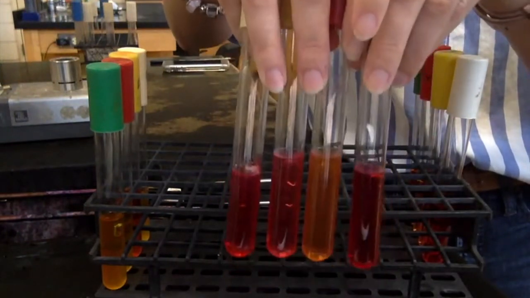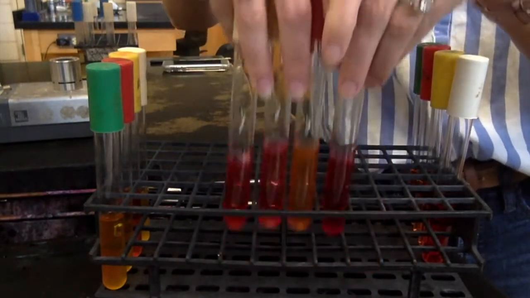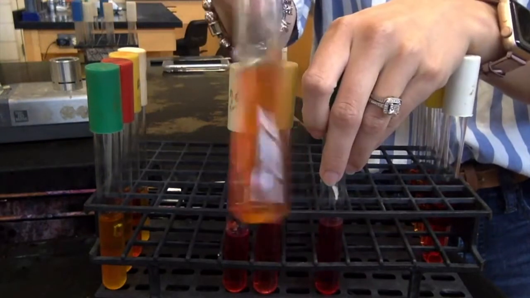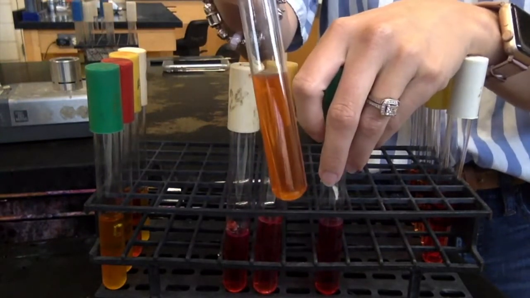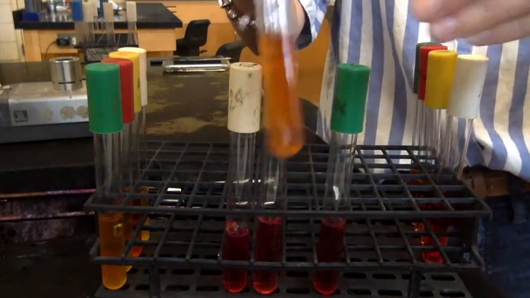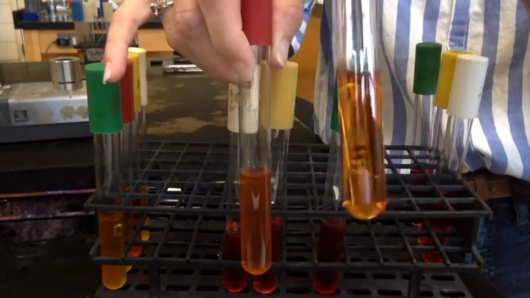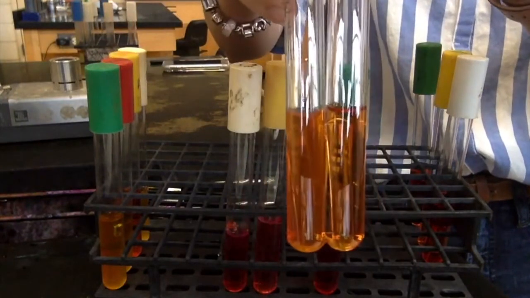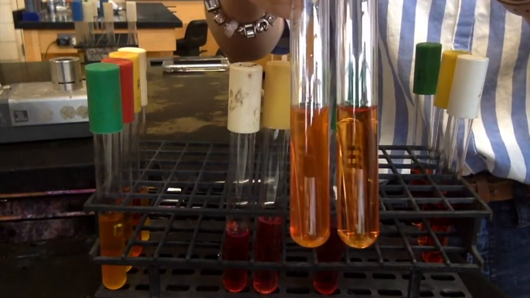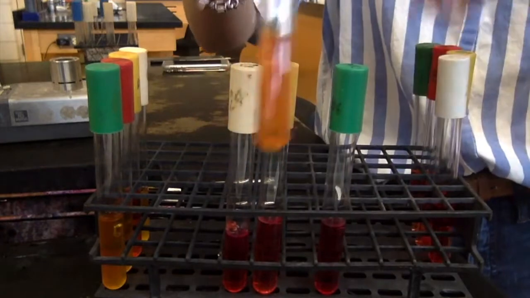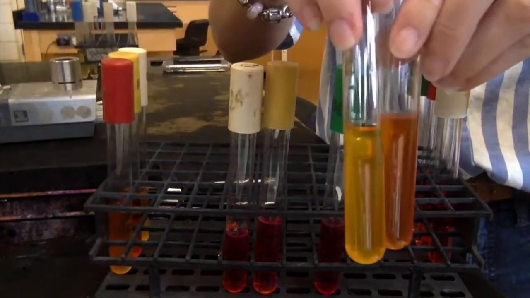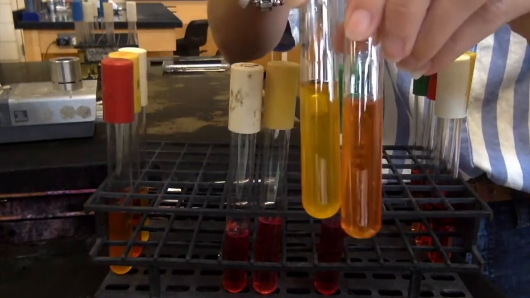So all my tubes are red. Now, the glucose tube looks a little orange. Okay, that's because the glucose tube starts out as orange. Okay, so if you look at the glucose tube here, this one hasn't been inoculated at all. And look how close it is to the original color. So that's a negative result. And if you look at a positive tube, you can clearly tell this is yellow.